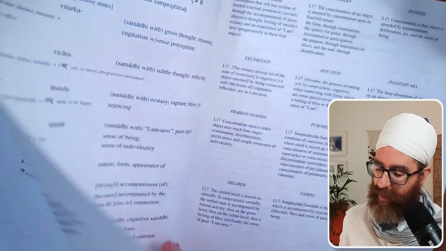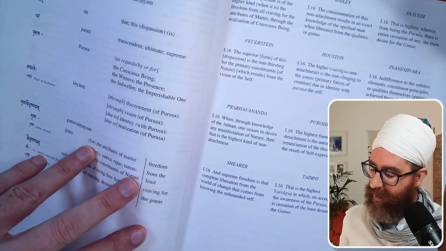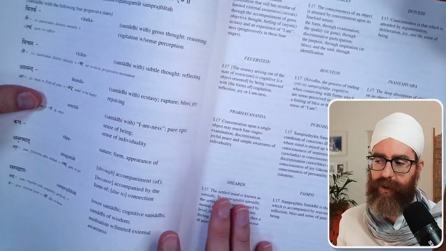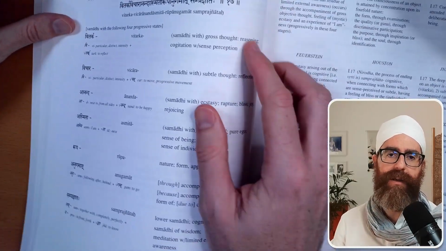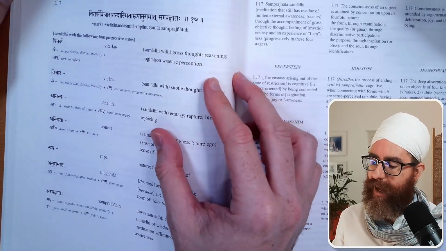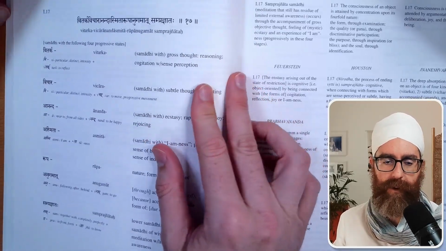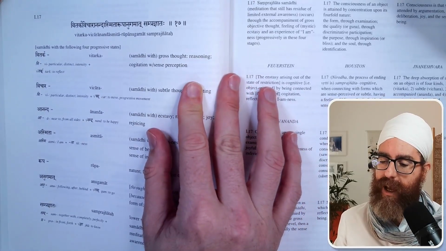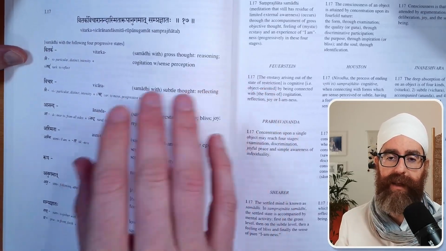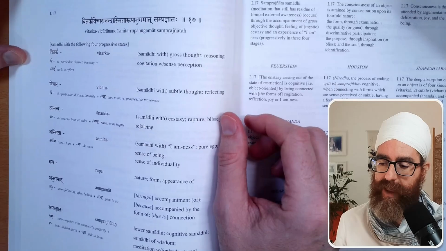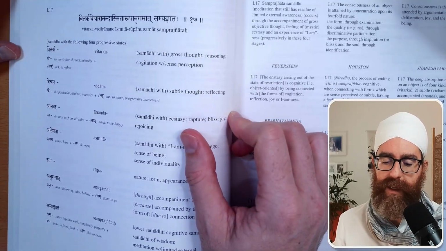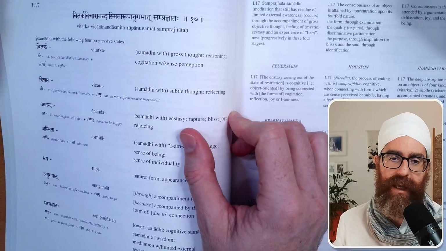Let's remember where we were. In 1.15 and 16, we were talking about vairagya and abhyasa, the practice of concentration and non-attachment. As we do our practice of concentration and non-attachment, we find this tranquility of thoughts, the calmness of the thought waves, the vrittis, and so we can enter into this state of samadhi.